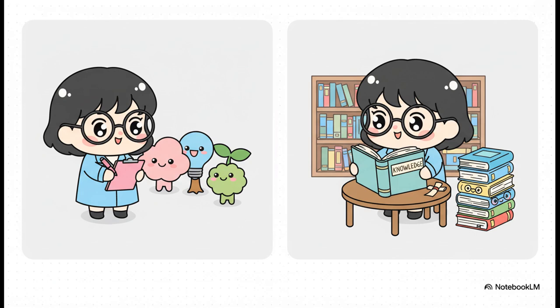Next, you gotta ask, where did this clue come from? Primary data is the stuff you gather yourself. You're the detective on the ground, running the experiment, conducting the survey. Secondary data is when you dive into other people's case files, academic papers, government reports.